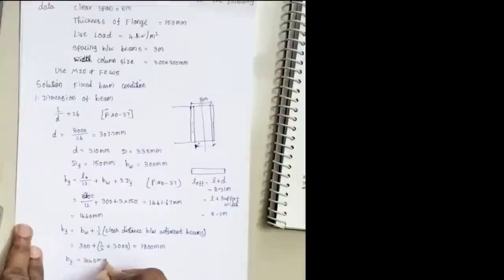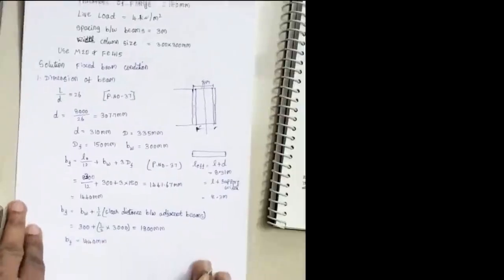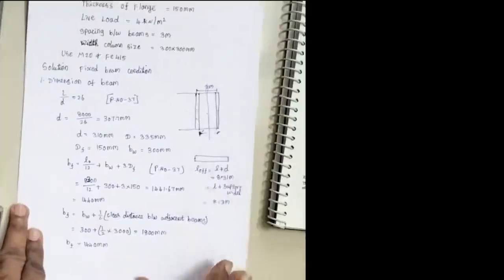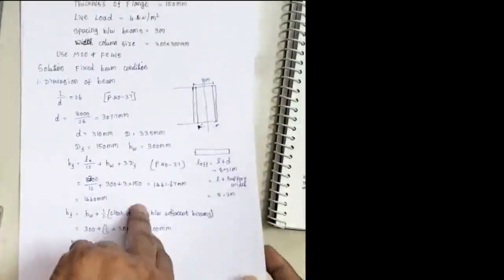So I have calculated the value; these are all the dimensions. Next step is, I need to calculate the load as usual. Next step is load calculation.